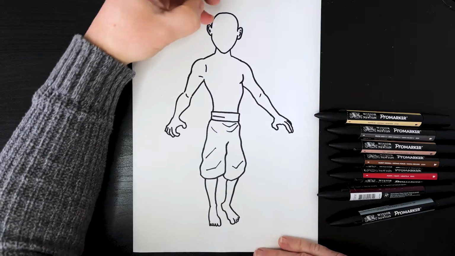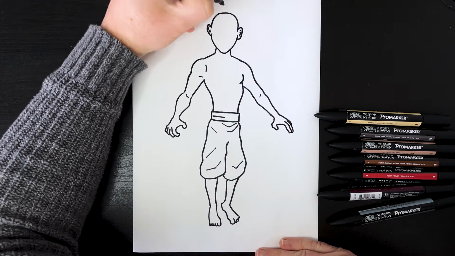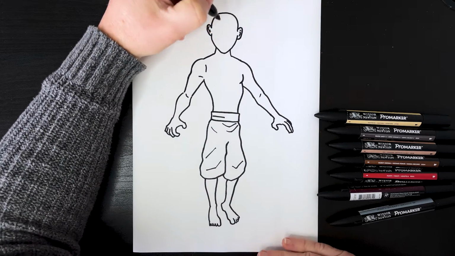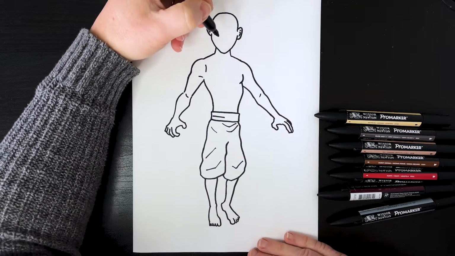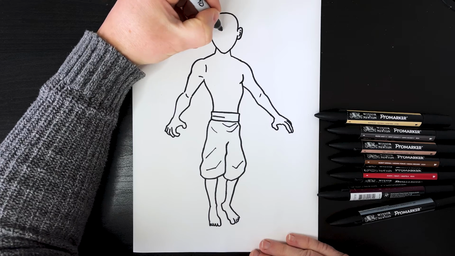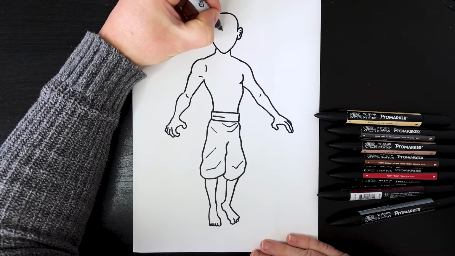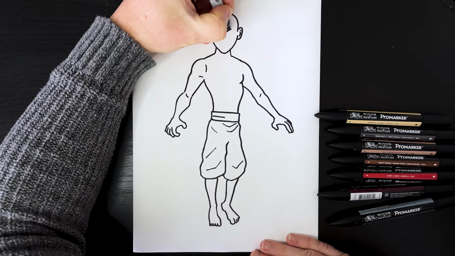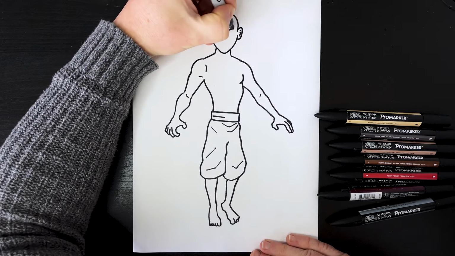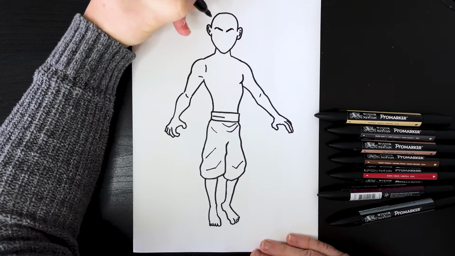Okay, let's look at his face. So really, what we're going to do, when he's in the avatar state, it kind of goes white for the arrows around his head and his leg areas and his eyes. So I'm just going to pop in a couple of brows. So diagonal sort of here, diagonal here, and then just bring that around either side like that.